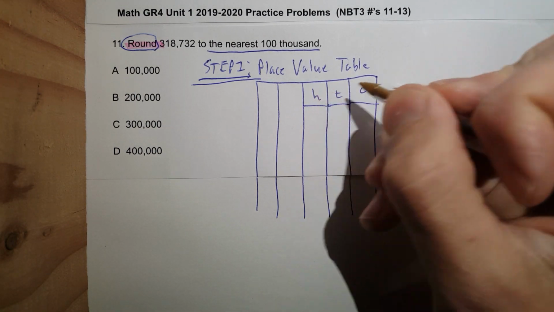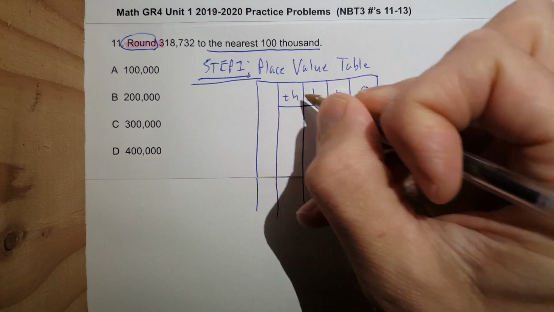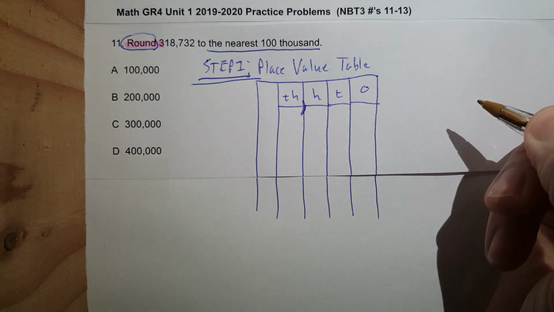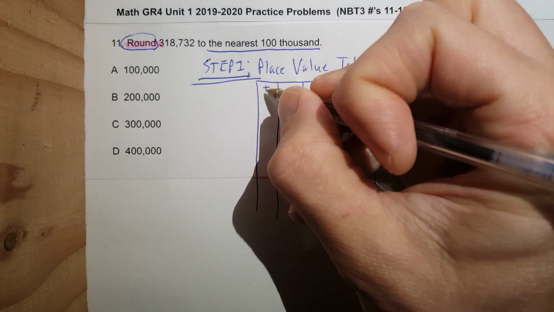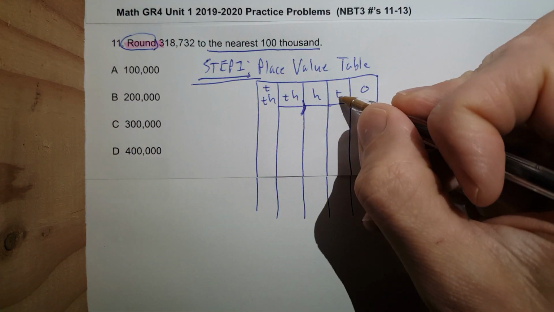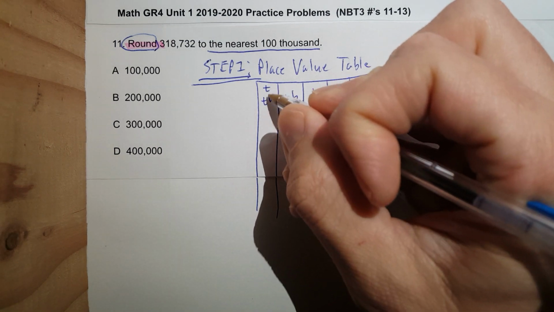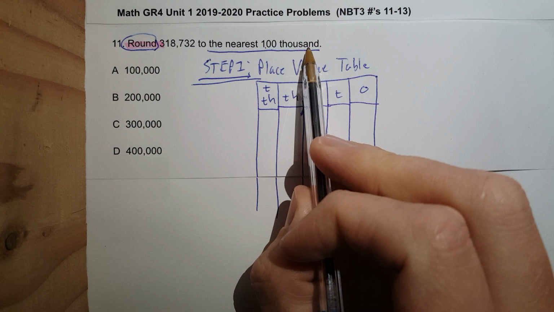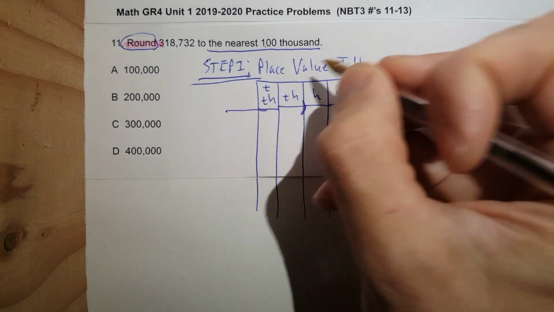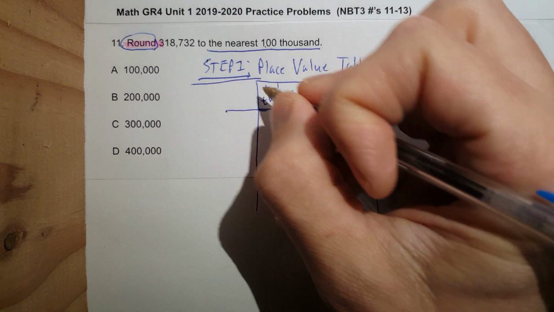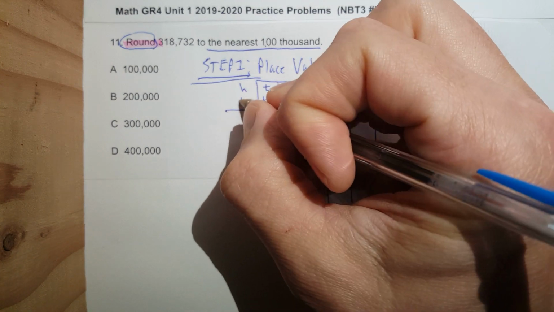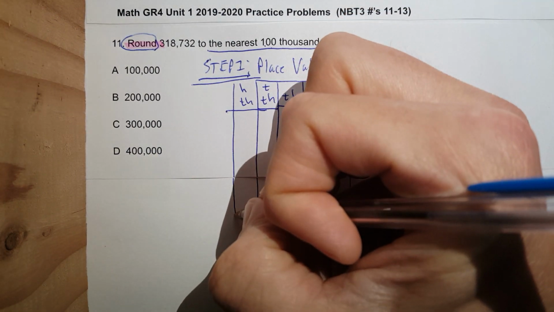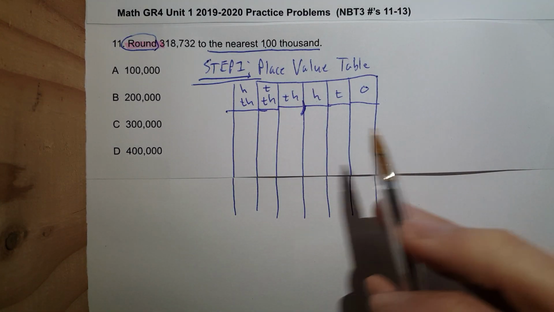Tens, hundreds, thousands. Remember, after 3 digits, you need a comma there. Up here, I'll put T, TH. See how we have tens? Now we have tens again, but it's 10,000s. We need to get to 100,000. So thousands, 10,000s, 100,000s. That's step 1.